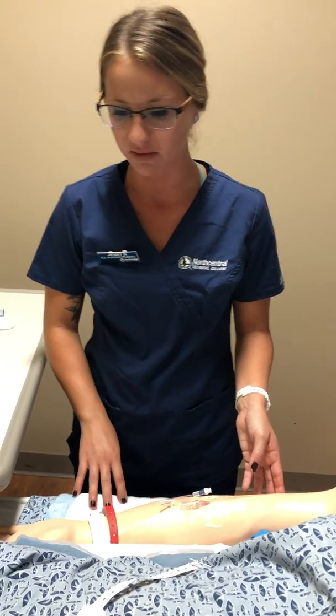And so before leaving the room, I want to make sure all safety concerns are addressed, that the bed's in a low position, that she's got her call light within reach, all her personal items. If she's a fall risk, make sure that she knows to call for help when she needs to get up out of bed. And it seems like she tolerated it well, so I'm going to wash my hands.